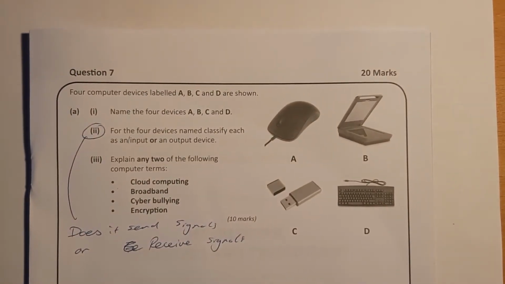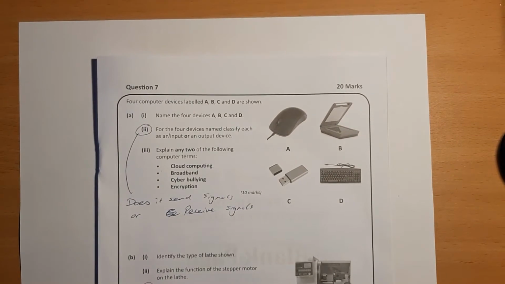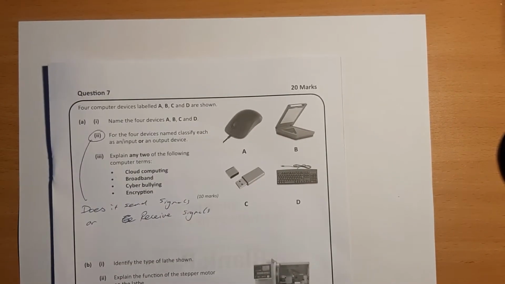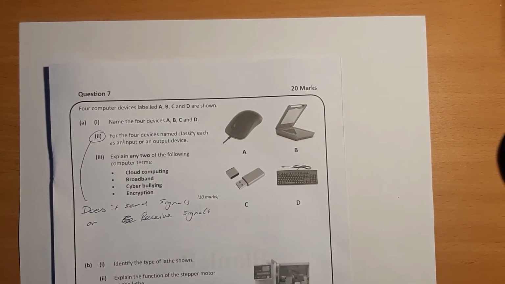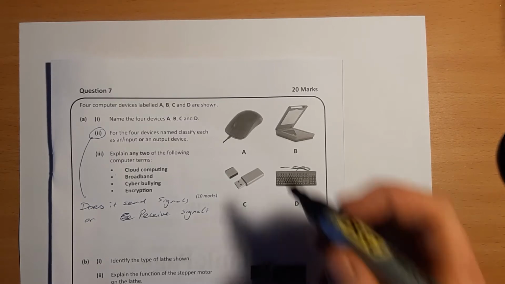Okay, guys, I'm going to go through question 7 of the mock. It wasn't too bad of a question, but just a few things I want to clarify. Question 7, nine times out of ten, you get four different things straight away there. Name the four devices. They're worth a mark each.